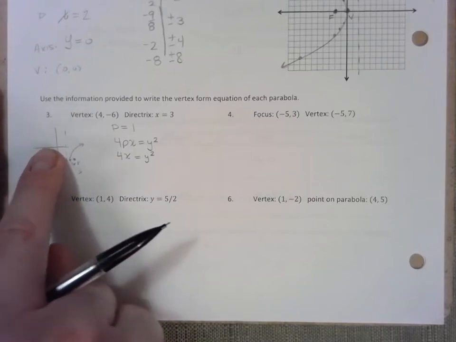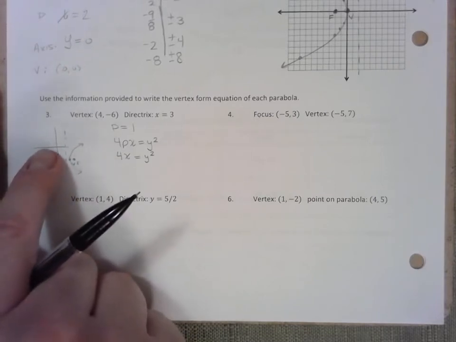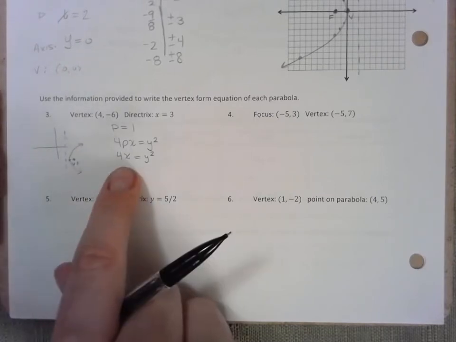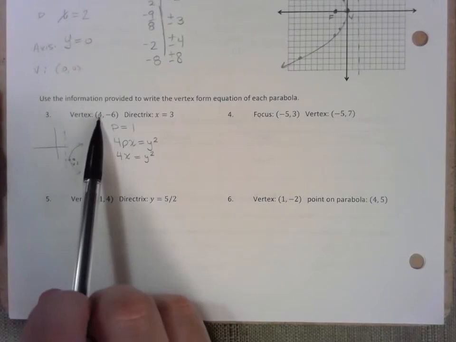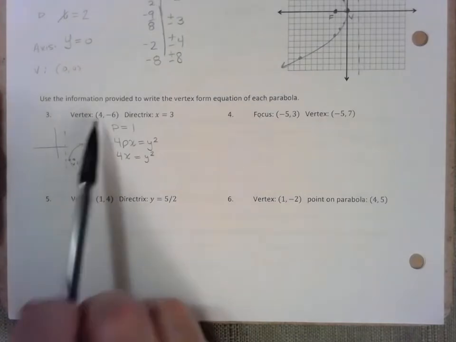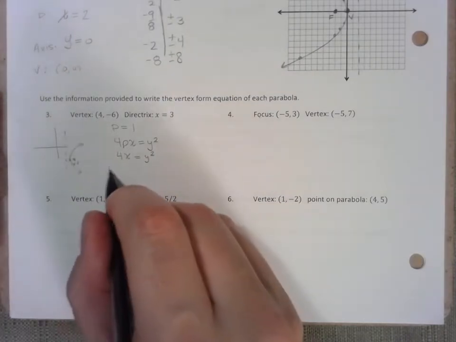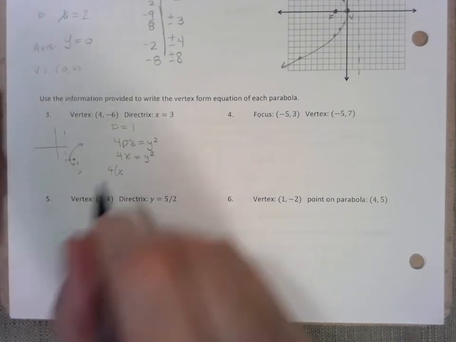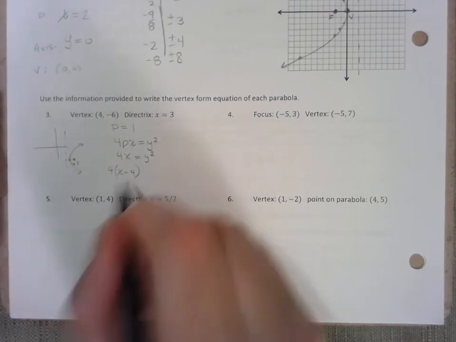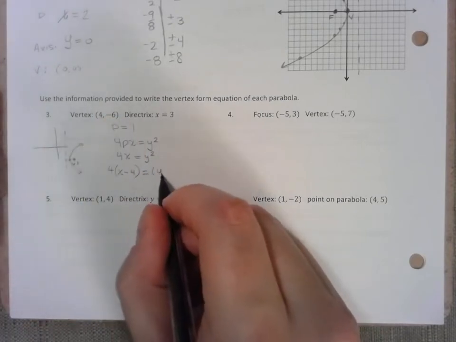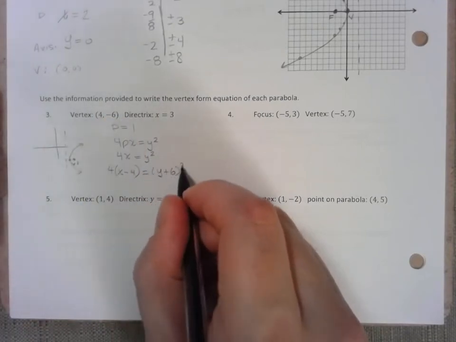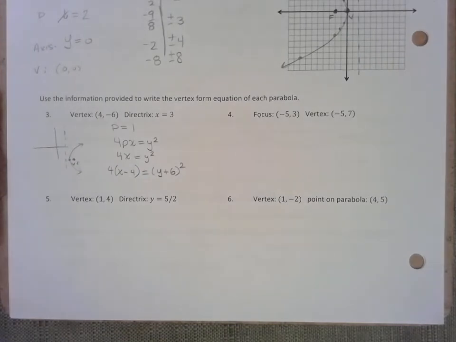Now, this equation would have the same distance to its focus and its directrix, but its center is the origin. What if we want to translate this 4 units right and 6 units down? We can rely on the thing that we learned early in the year. How do we move any sort of graph? If I want to translate something 4 to the right, I'm going to take the x-coordinate, put a parentheses, and subtract 4 from that x-coordinate. And if I want to move something 6 down, I'm going to add 6 inside a set of parentheses to the value of y. Now this formula is considered completed.